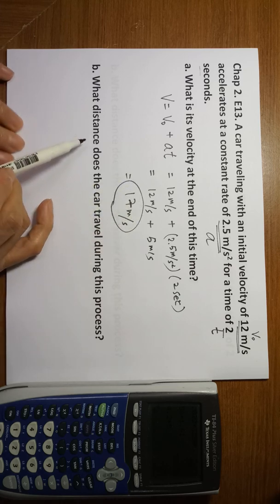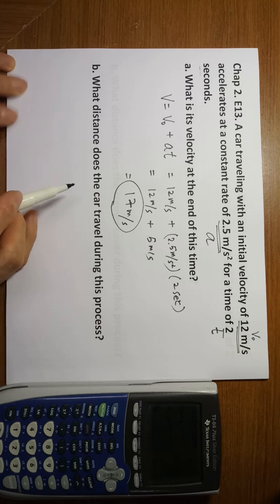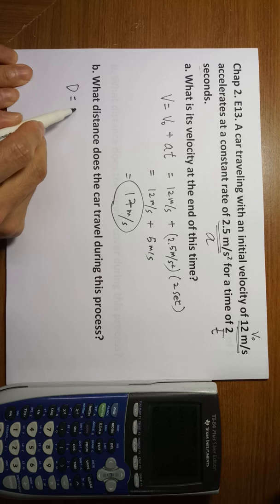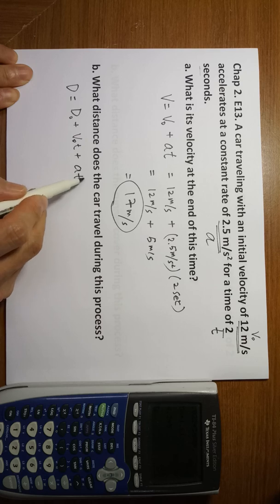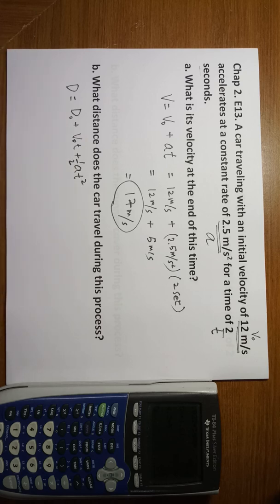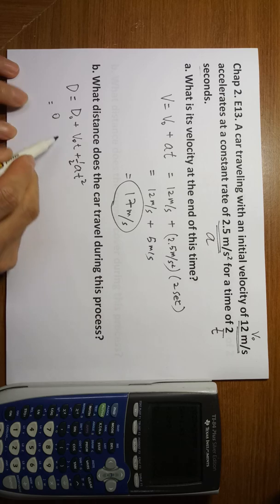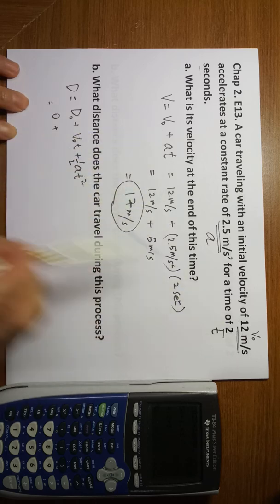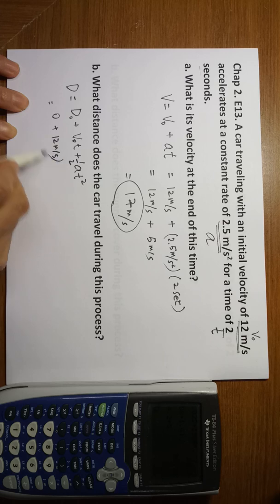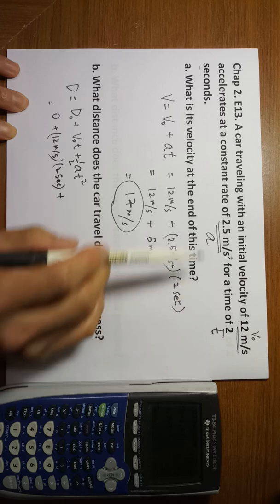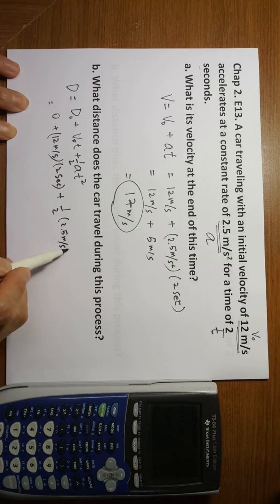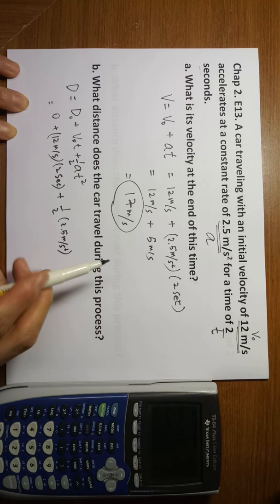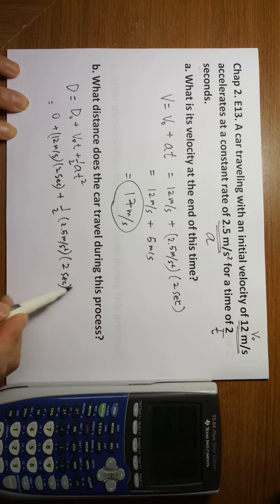And what distance does the car travel during this process? D equals D0 plus V0 T plus half A T squared, right? So D0 equals 0 and V0 is 12 meter per second, and the time is 2 seconds, plus half times the acceleration 2.5 meter per second square, and T equals 2 seconds, 2 seconds squared.